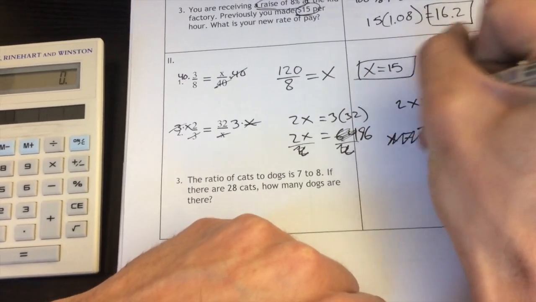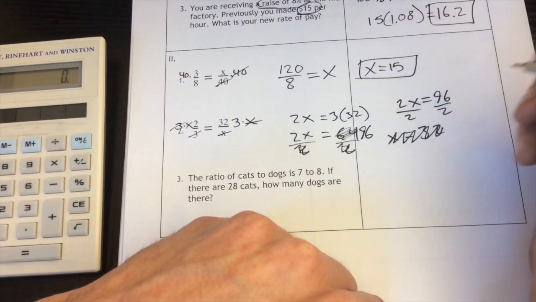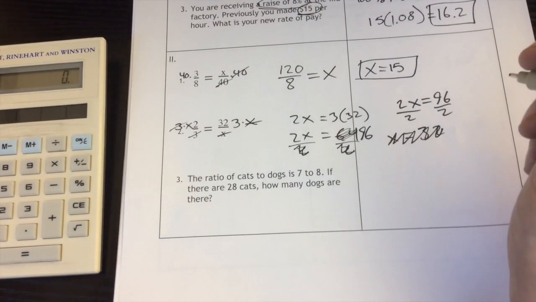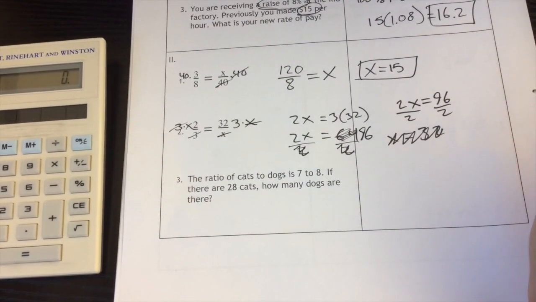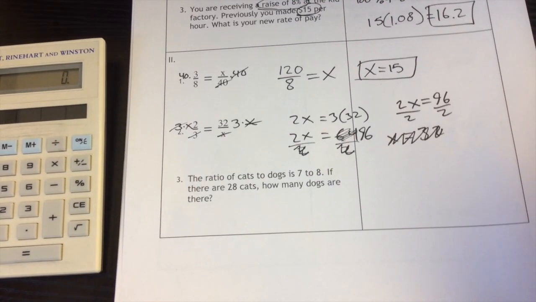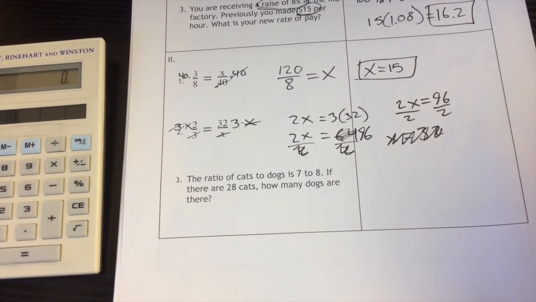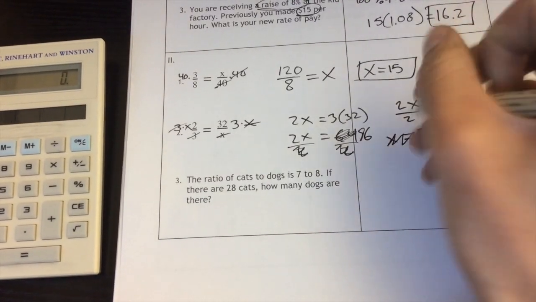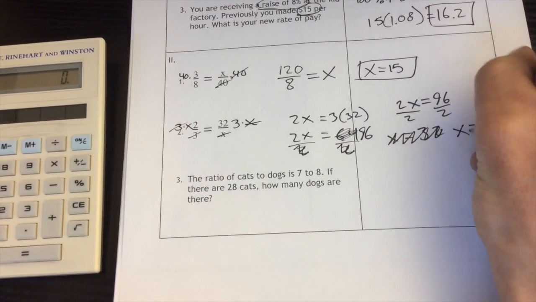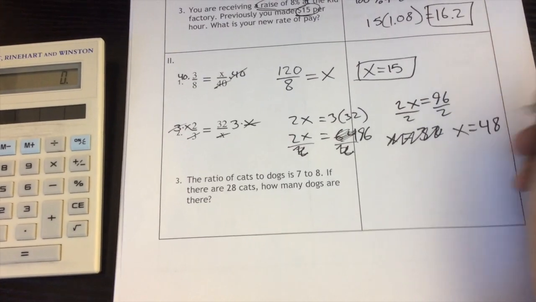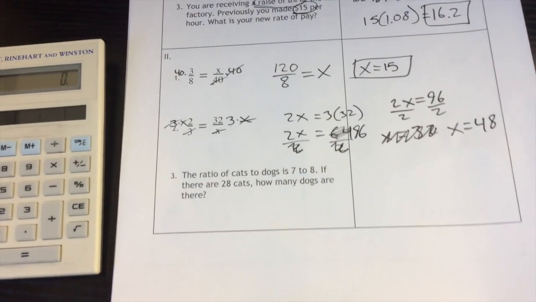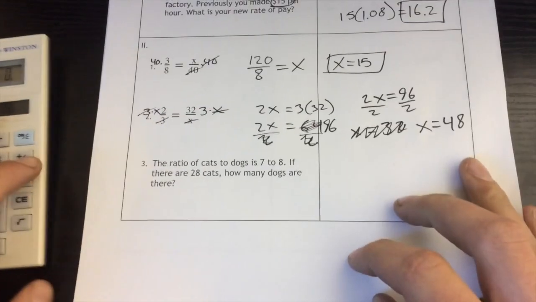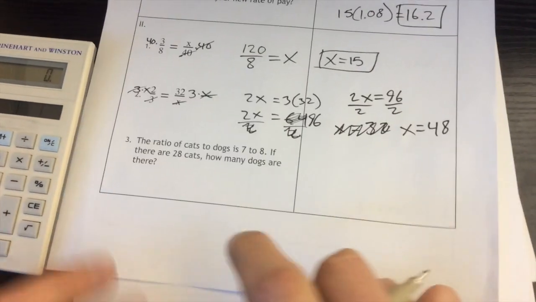2x equals 96. We're still going to do the same thing, divide by 2. And 96 divided by 2 is going to be, I have to do this in my head, half of 90 is 45. Plus 3 more, so 48. So my work is just a mess. I'm so sorry about this. X equals 48. This is just really the way things have been going the last couple days. Struggling a little bit. That's all right. Gonna fight through.